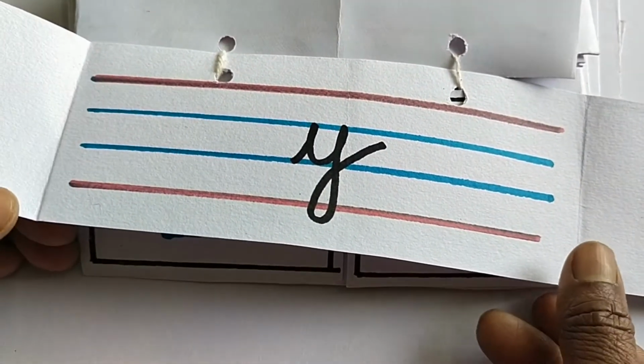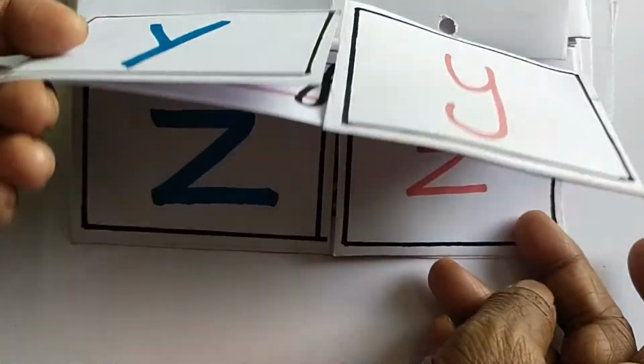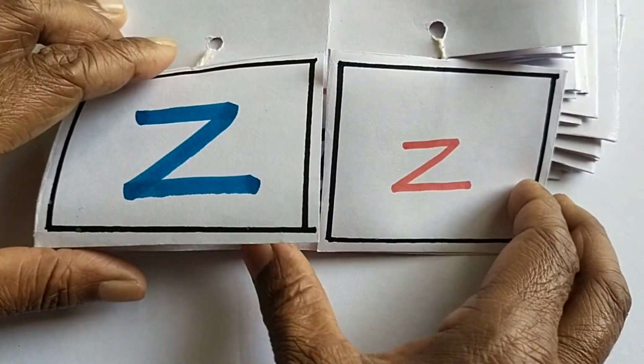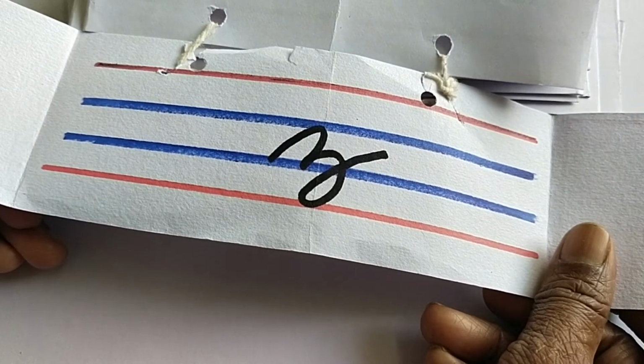Now the last letter of the English alphabet. Can you guess? Yes, you are right, it's Z. Z, capital Z, small z, and cursive letter Z.